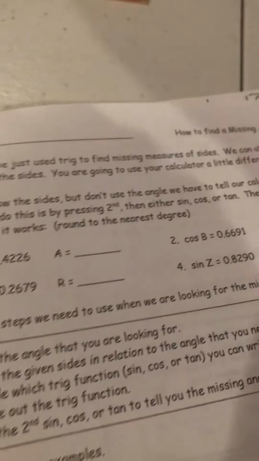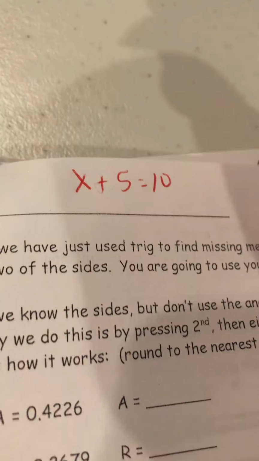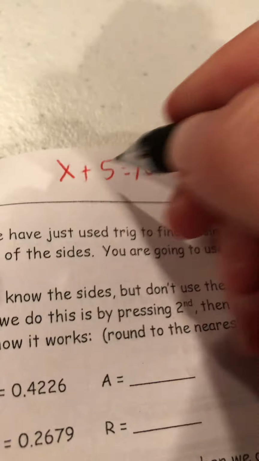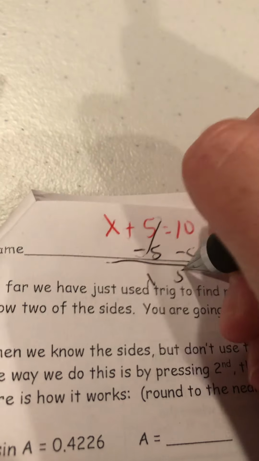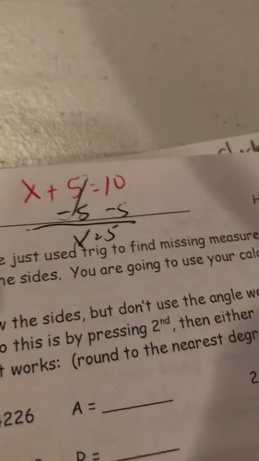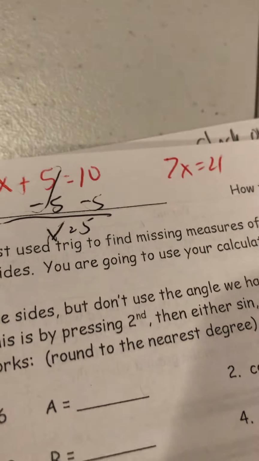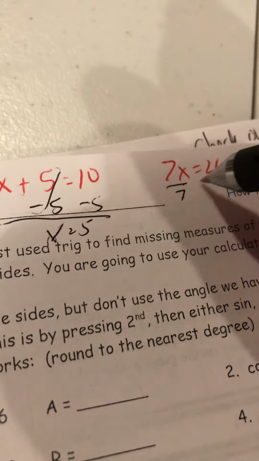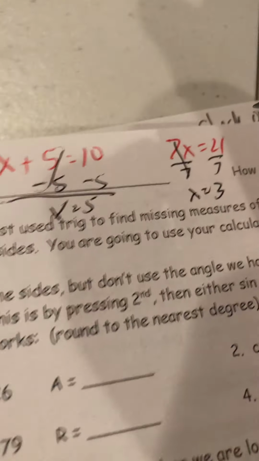Okay. The next one is, what if I'm missing the angle? So we talked about solving several times this term, but let's say I said x plus 5 equals 10. Well, you know that the opposite of adding is to subtract. Or if I had 7x equals 21, you would say the opposite of multiplying is to divide. Right? We know this. So what's the opposite of sine?